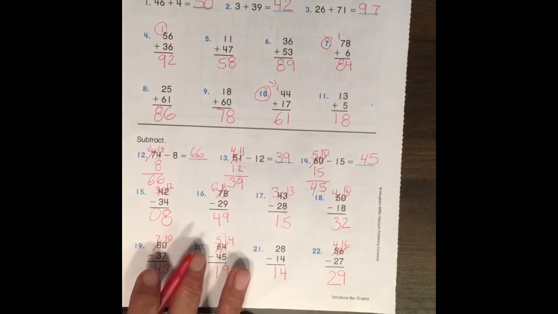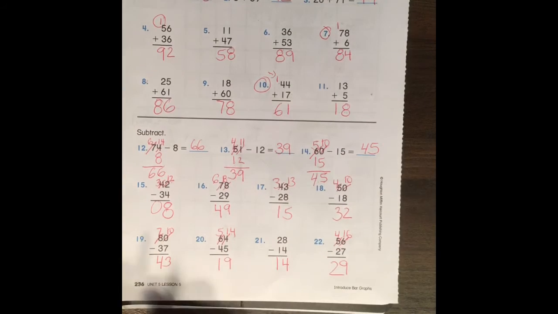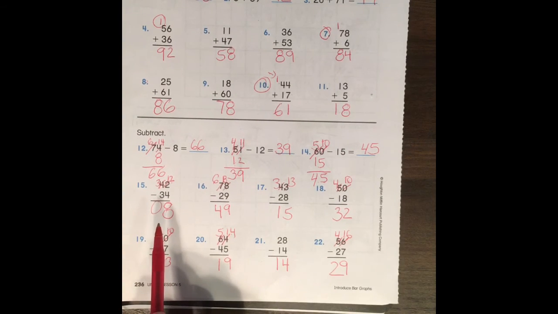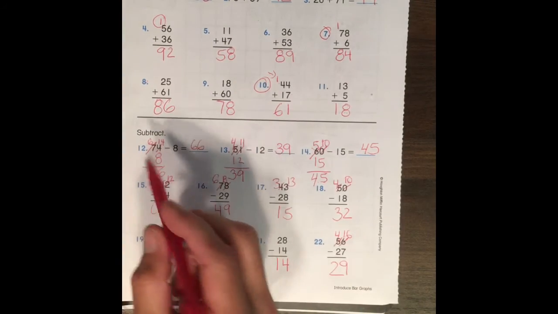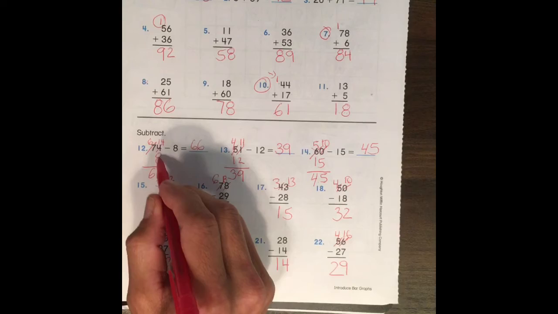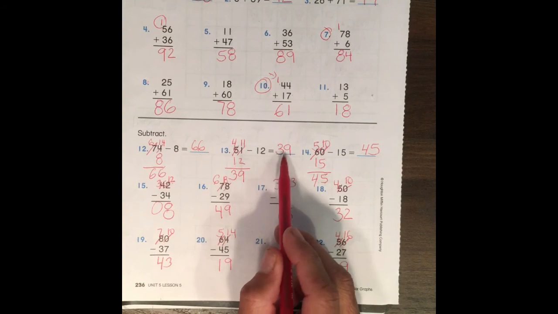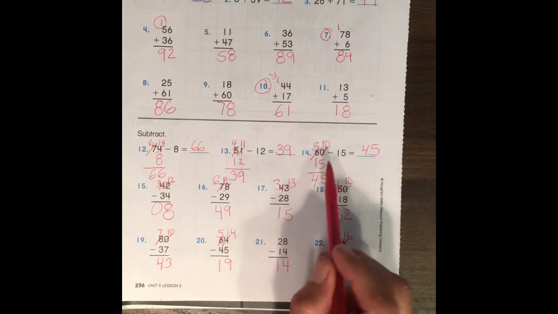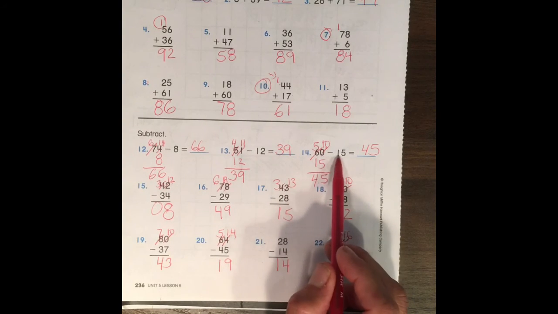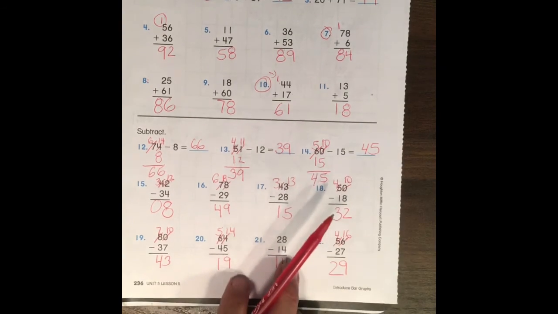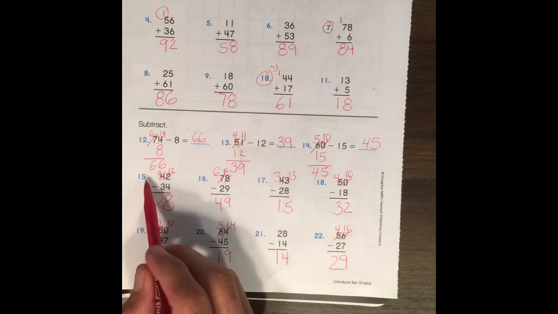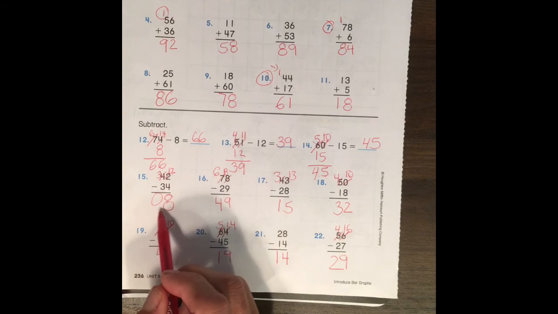Over here, same thing. A little easier to tell when I had to make a new 10 to subtract. And I guess I'm not making a new 10 as much as I'm regrouping a 10. So 74 take away 8, 66. 51 take away 12 is 39. 14, 60 minus 15 is 45. 53, 42 take away 34 would be 8.